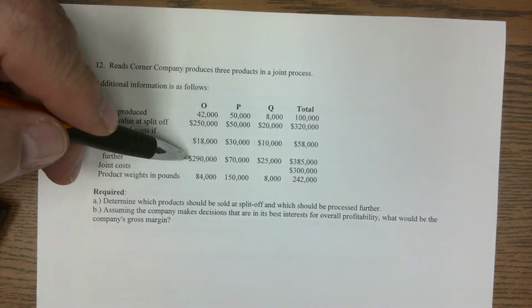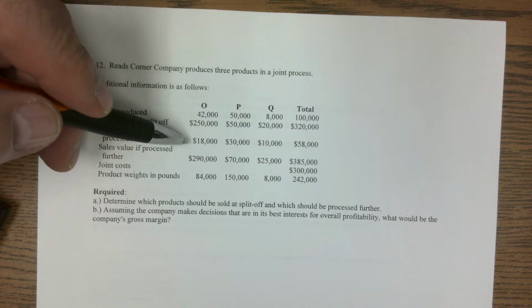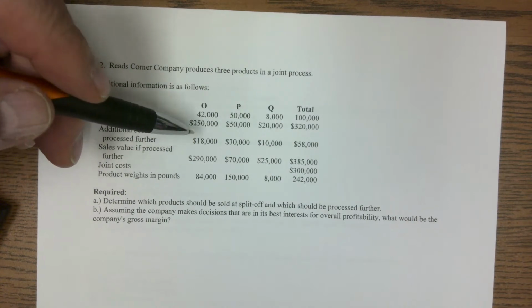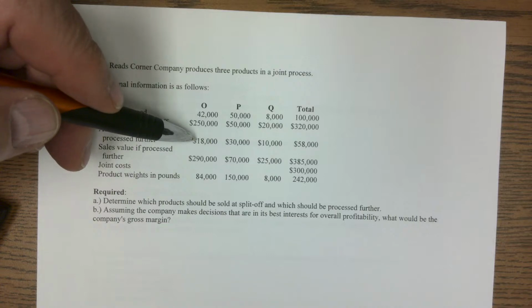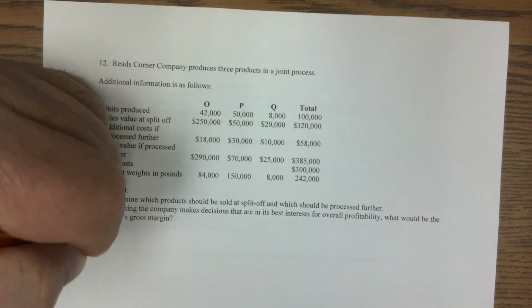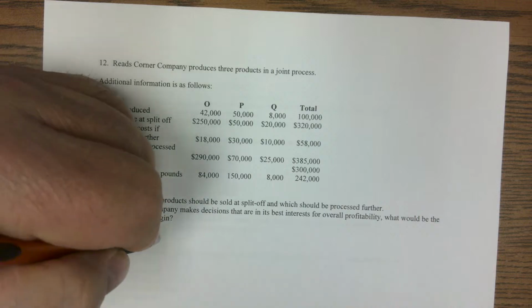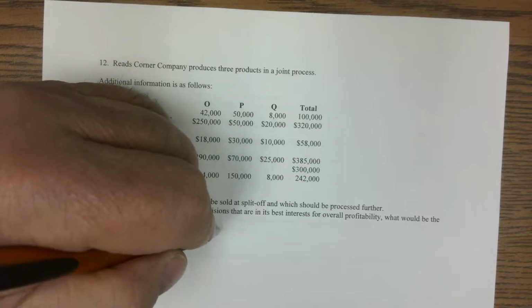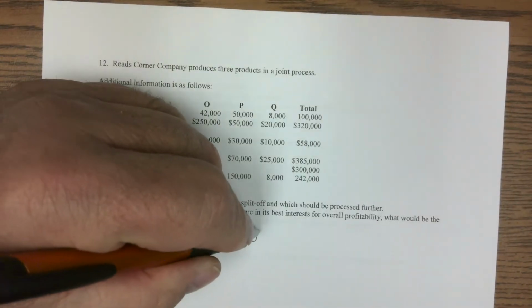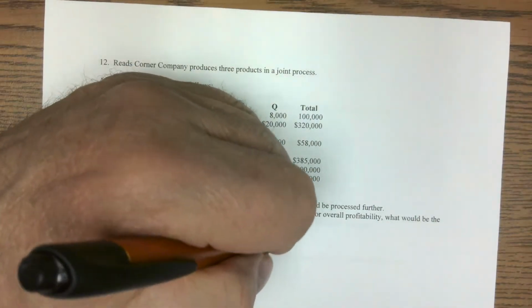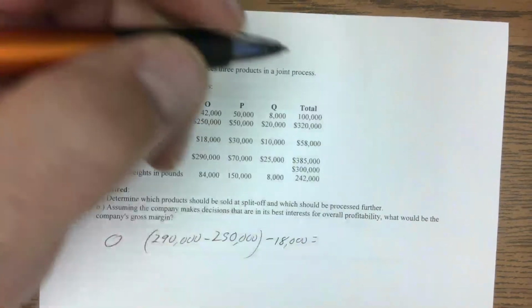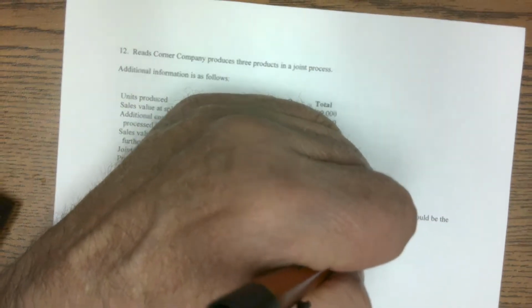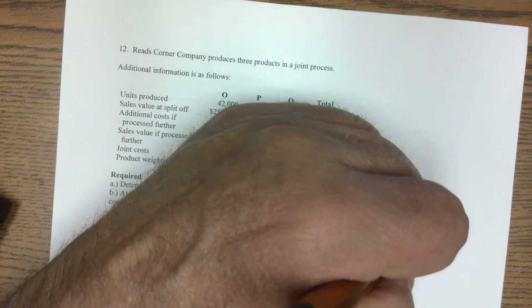So we've got 290,000 minus 250,000, so the marginal revenue is 40,000, minus 18,000 gives us extra income of 22,000. So let's do it this way: 290 minus 250 minus 18 is going to be 22,000. So we process further.